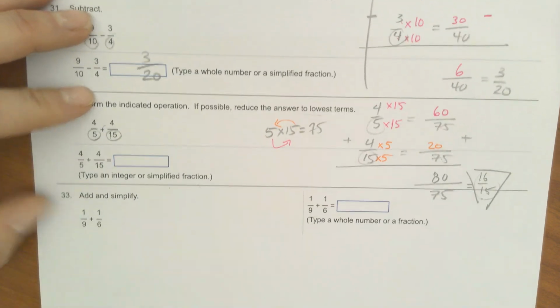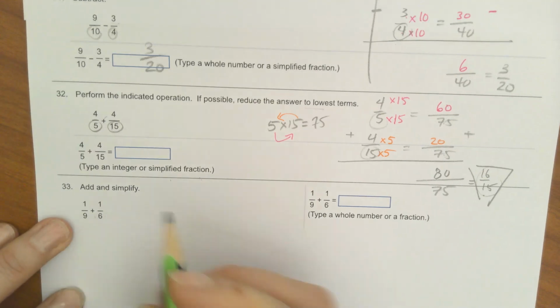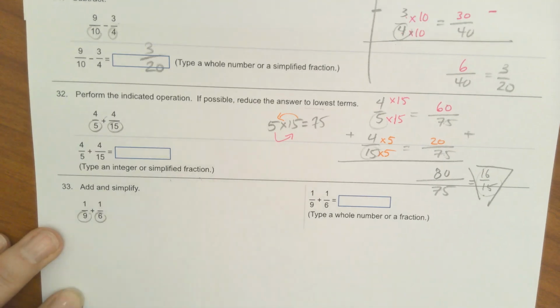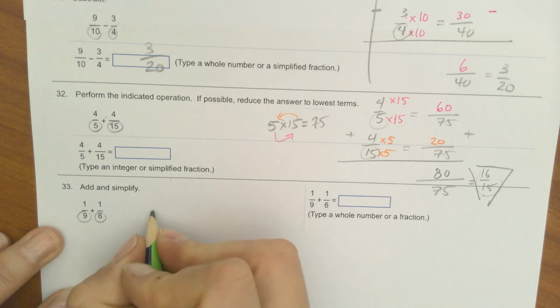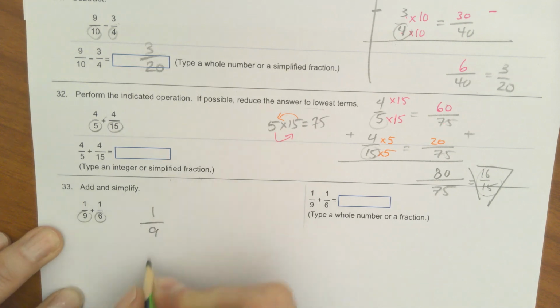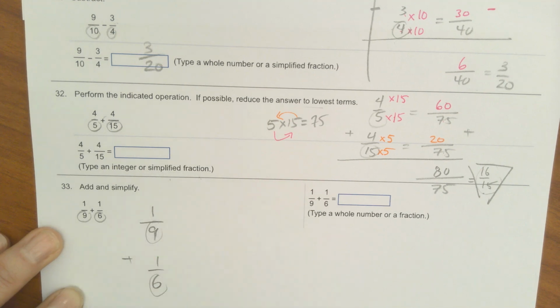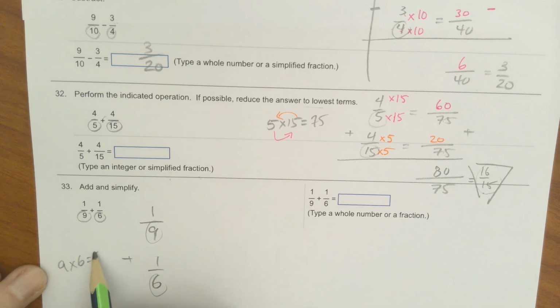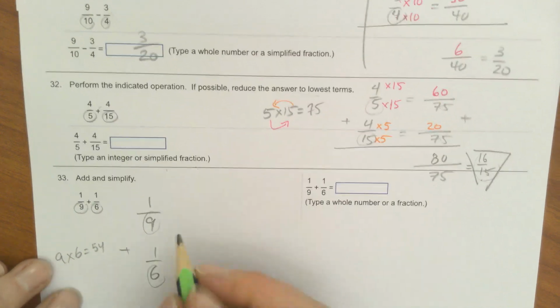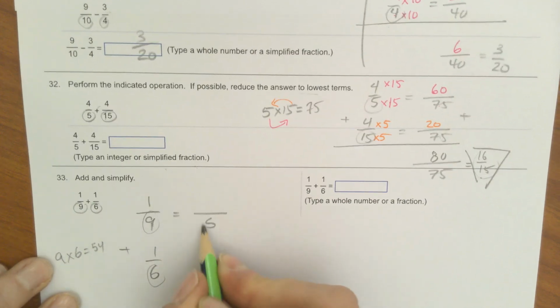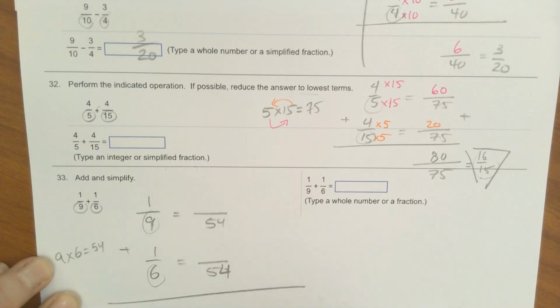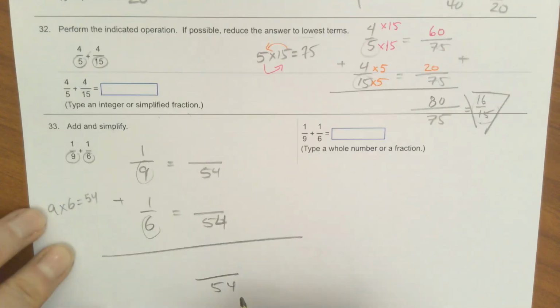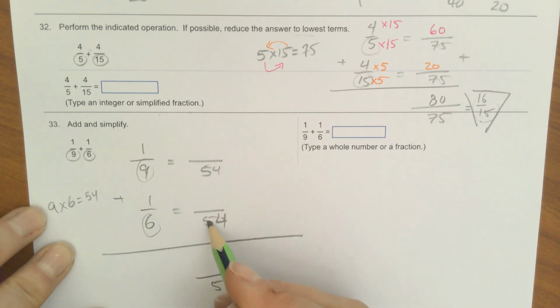Okay, last question. Add and simplify. So here the denominators are different, so I have to make them the same. So 1 over 9 plus 1 over 6. These are different. So I'm just going to go 9 times 6 equals 54. So I'm going to cut each cake into 54. And the answer is also going to be in 54, because I'm cutting each cake into 54, so it's still going to be cut into 54.